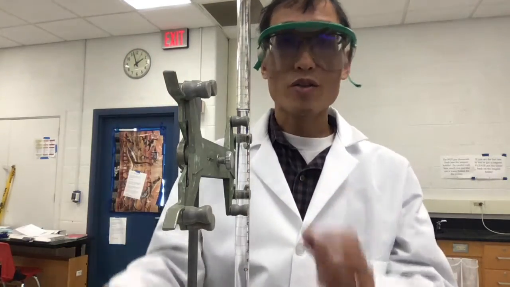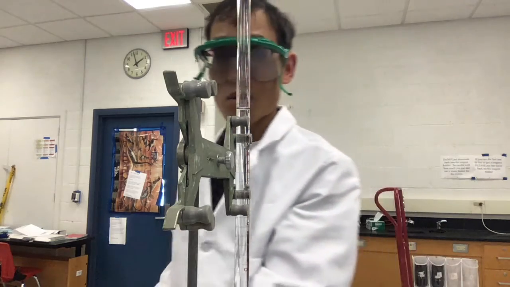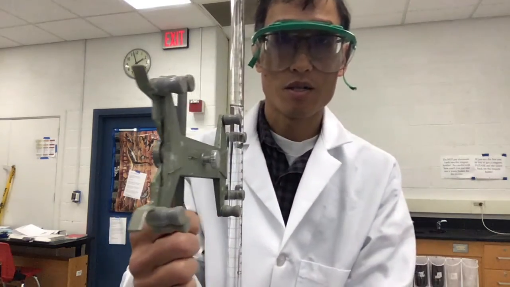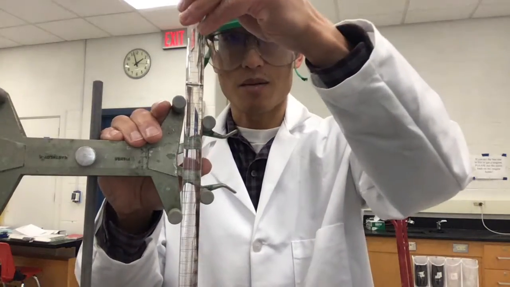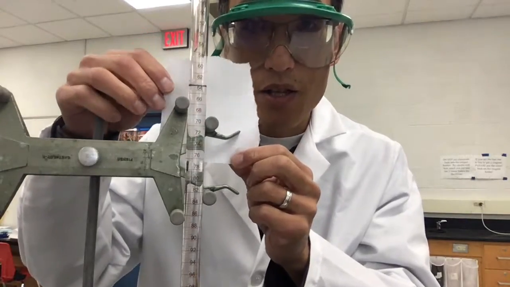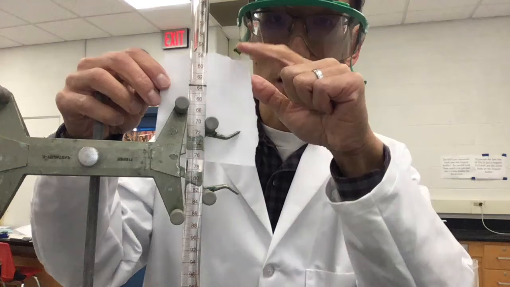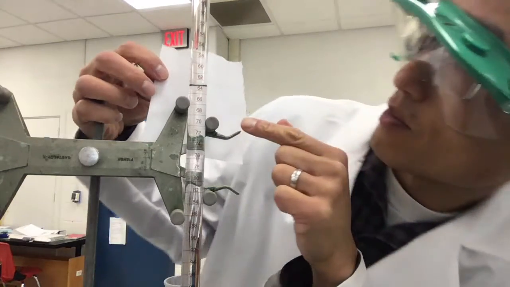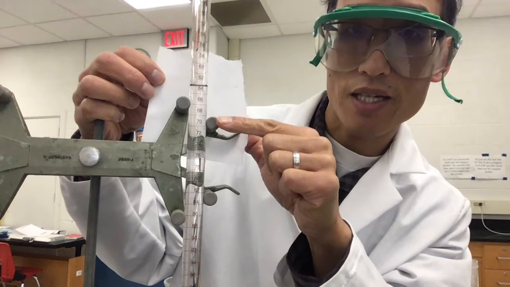And then we have to read the Buret. So reading the Buret, if you look at the numbers here, let me see if I can set this up. If you notice, the numbers go backwards. So I have 62, 64, 66, 68, 70.